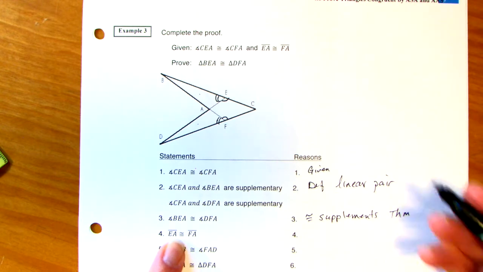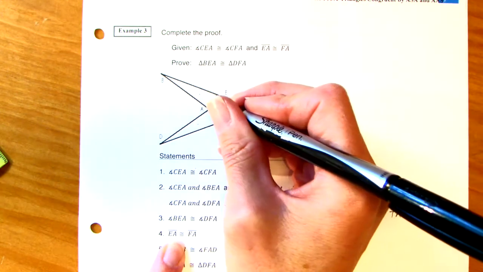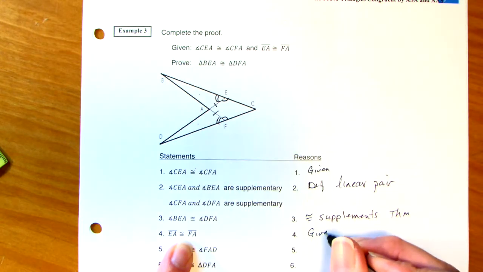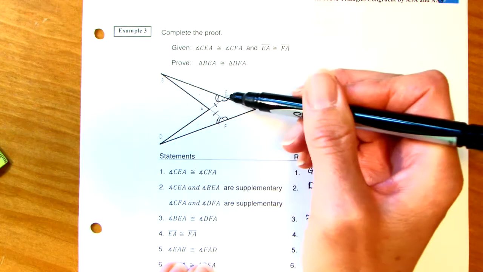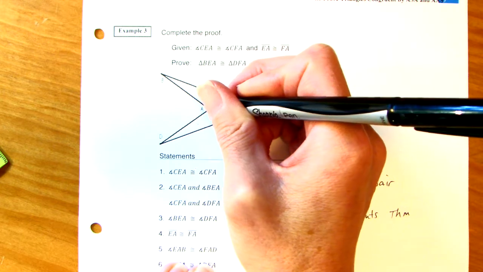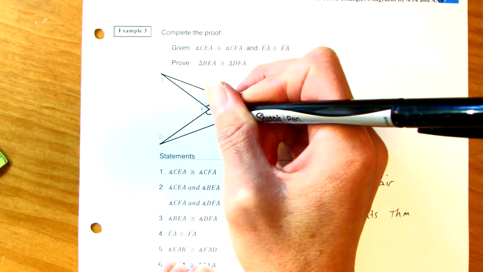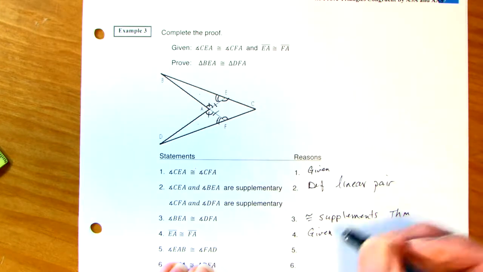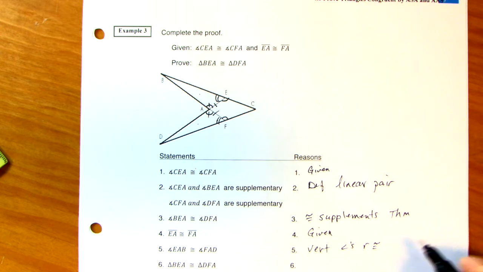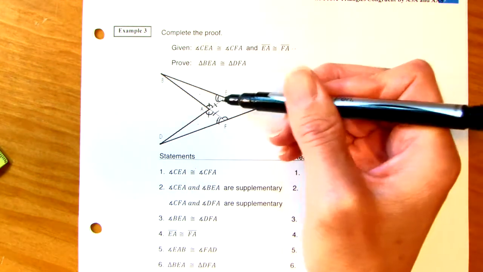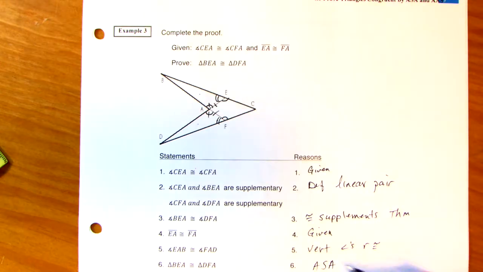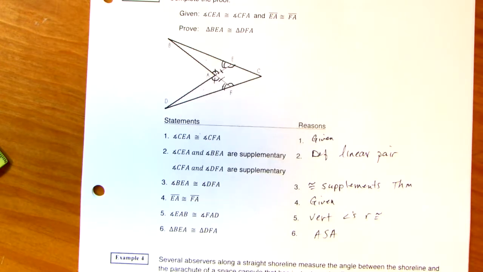Okay, EA, that's this segment, is congruent to FA. That was a given. Then EAB, that's this angle. I'm going to put an arc with a line in it and denote it congruent to this one. What are those two angles called? Vertical angles. And then, that triangle is now congruent to that one. Why? We have angle, side, angle. Pretty nifty too, huh? Alright, next one.